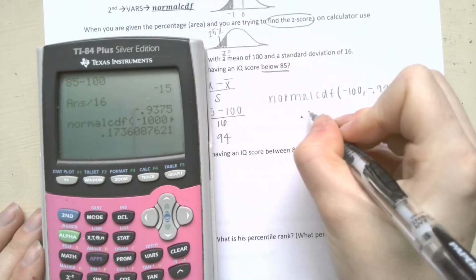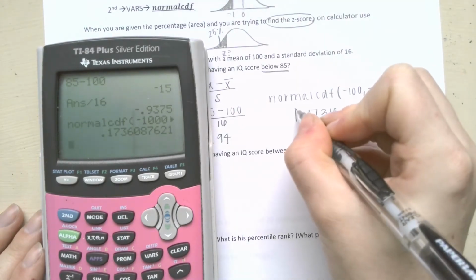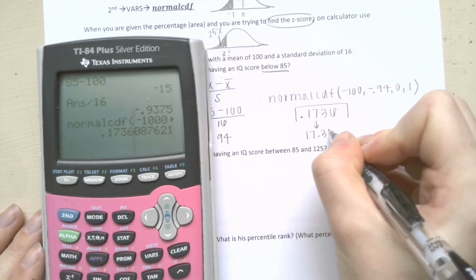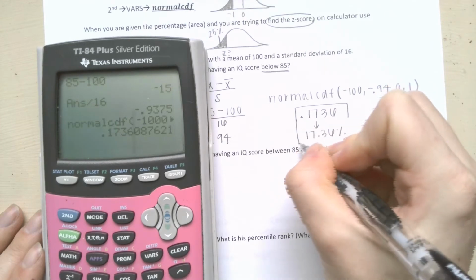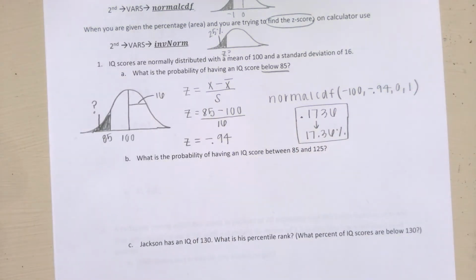This gives me an area or a percentage of 0.1736. You could write this as a percent if you wanted. So roughly 17% of people have an IQ score below 85.